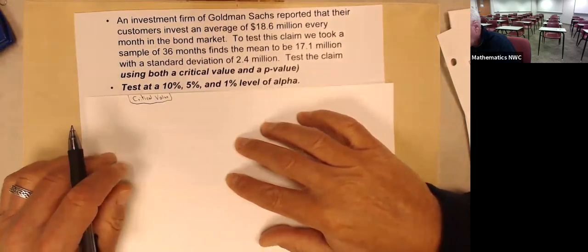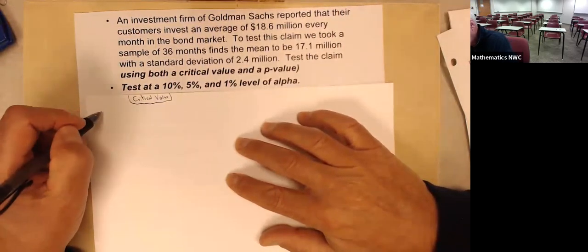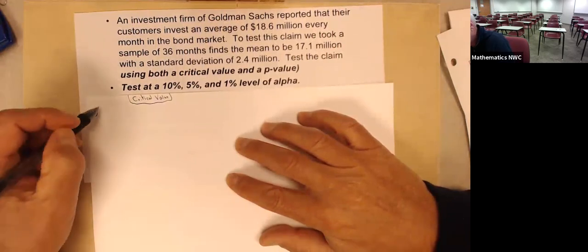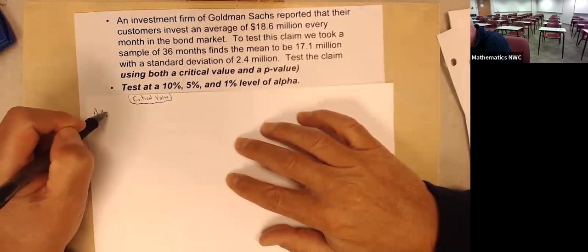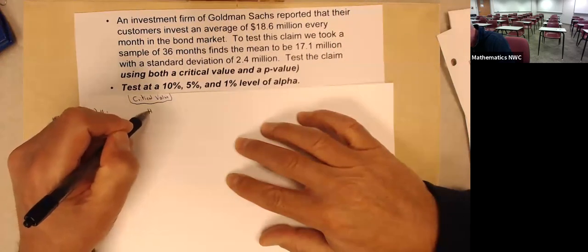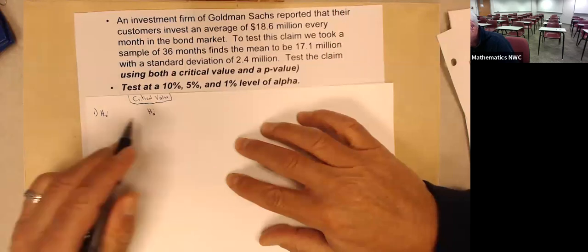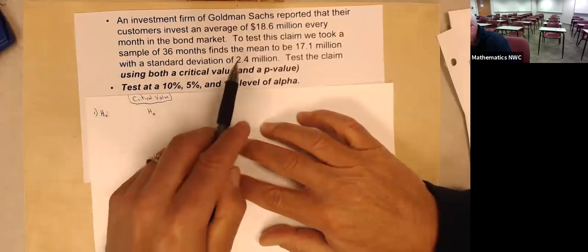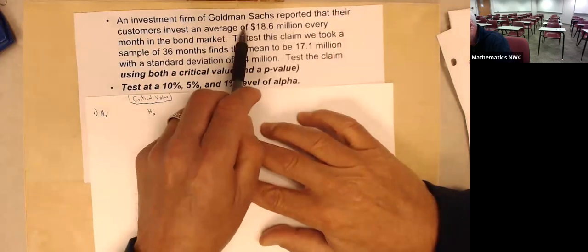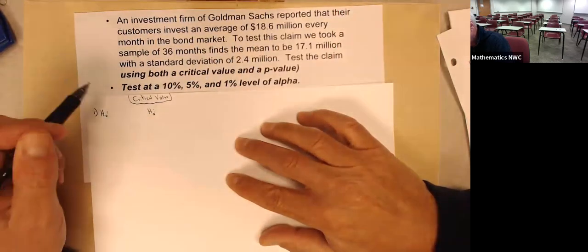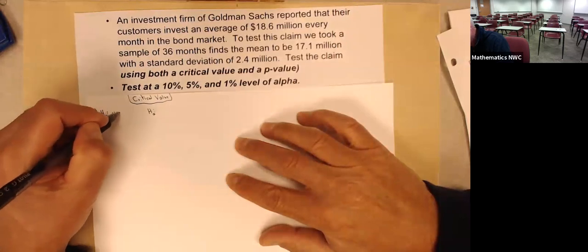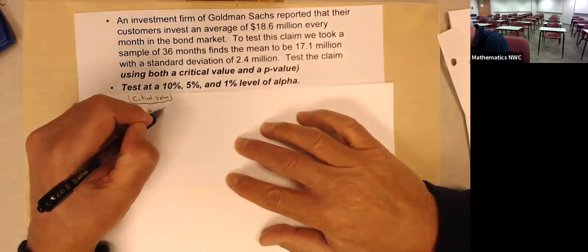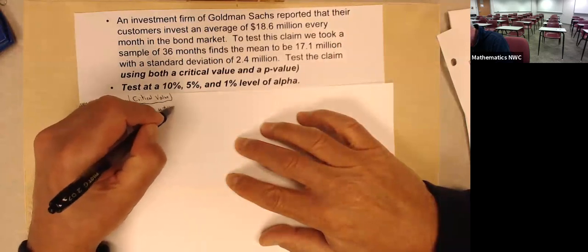The critical value test, you remember, step 1, you need to set up the null and alternative hypothesis. The null is H sub 0. The alternative is the second one, always listed as the second one. Again, these are easy for two-tailed. Because the average is 18.6, it means that my mean equals 18.6 or my mean does not equal 18.6.